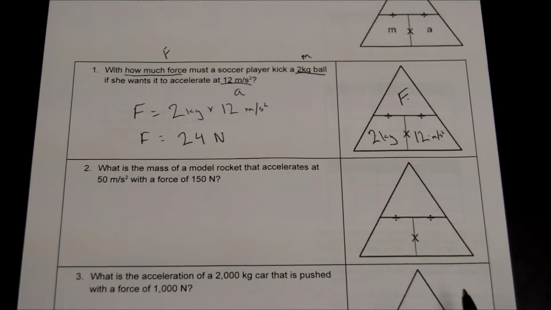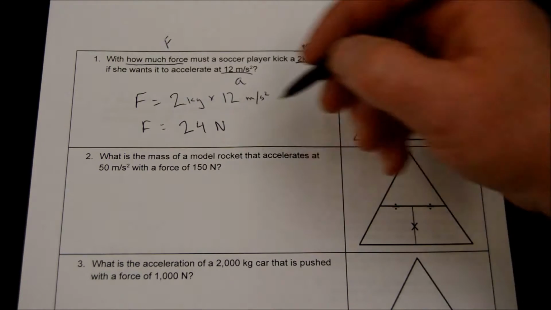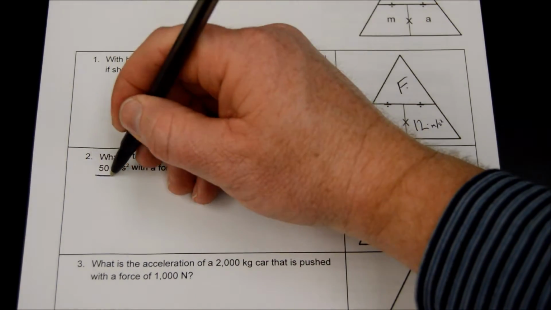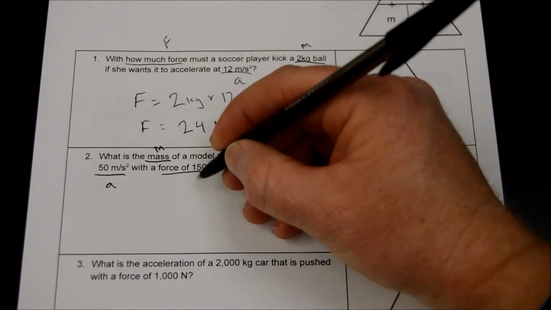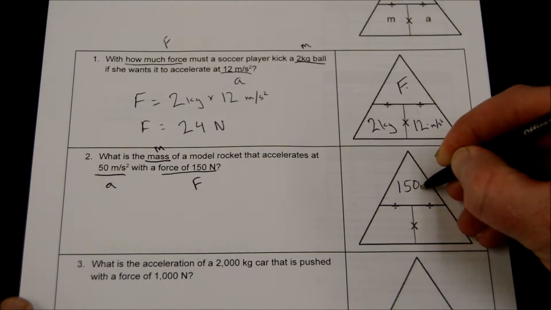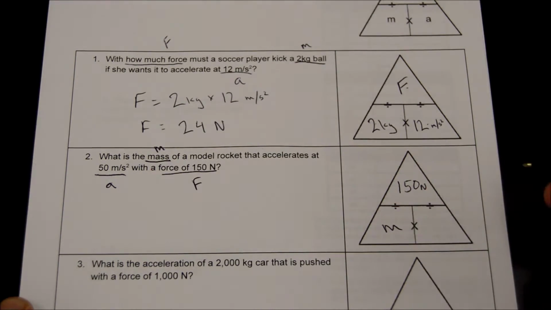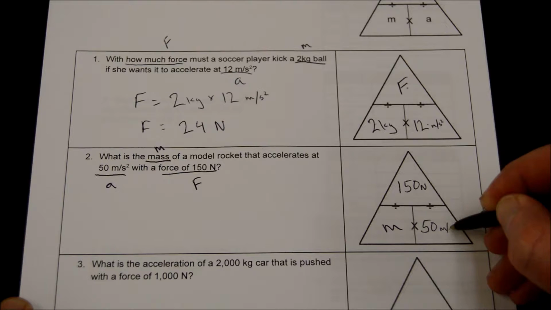Okay, let's look at our second problem. What is the mass of a model rocket that accelerates at 50 meters per second squared with a force of 150 newtons? Mass we don't know. Our acceleration is 50 meters per second squared, so that's our A. And it says right here our force is 150 newtons, that's our F. So we know the force, 150 newtons. We do not know our mass, so that's just an M here. And we know our acceleration is 50 meters per second squared.